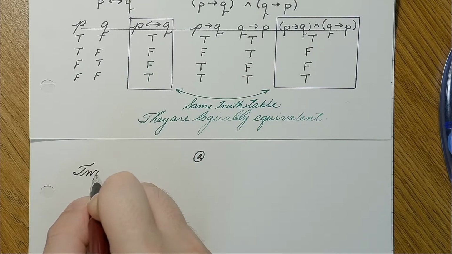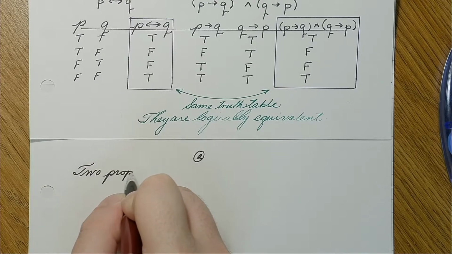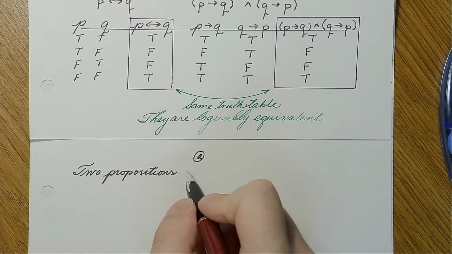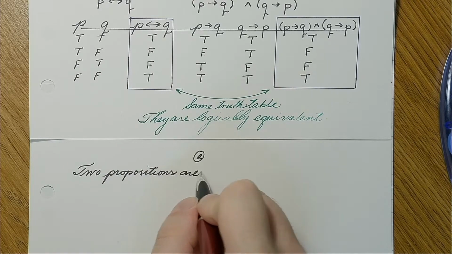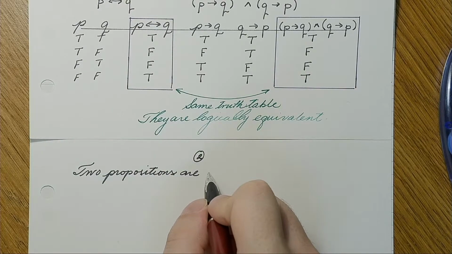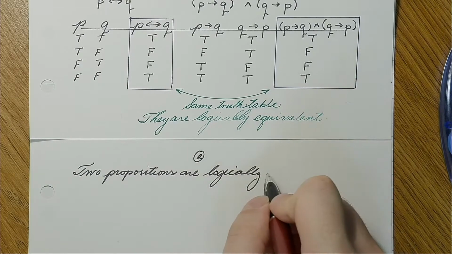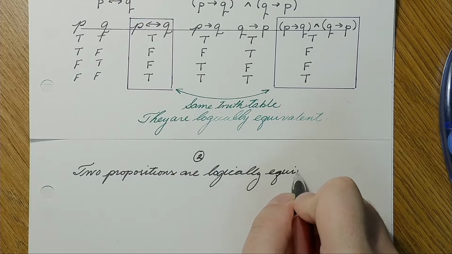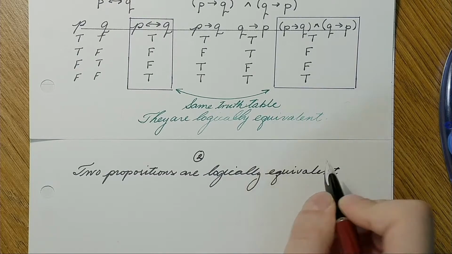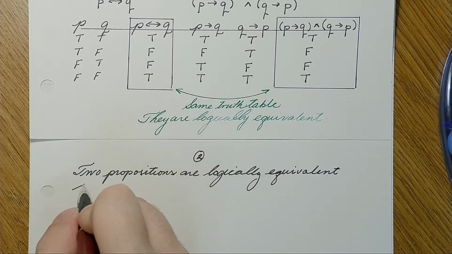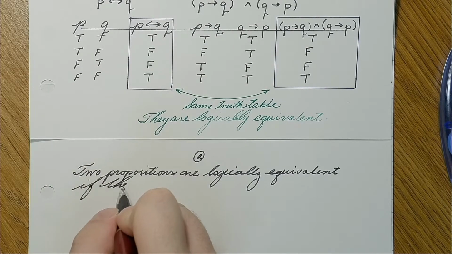Two propositions are logically equivalent if they have the same truth table.